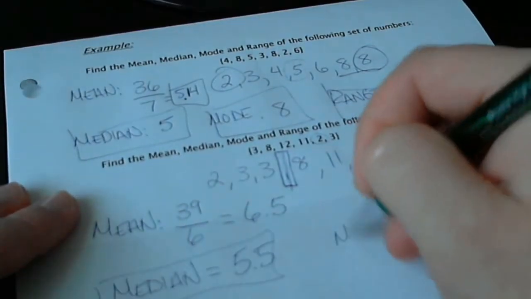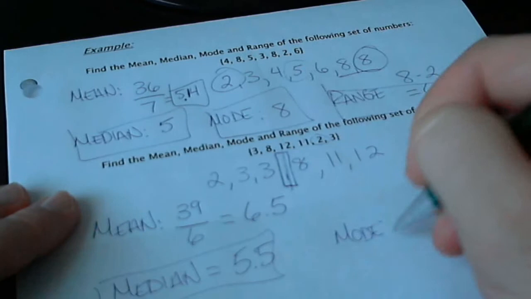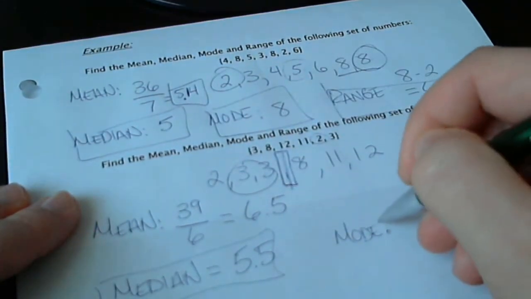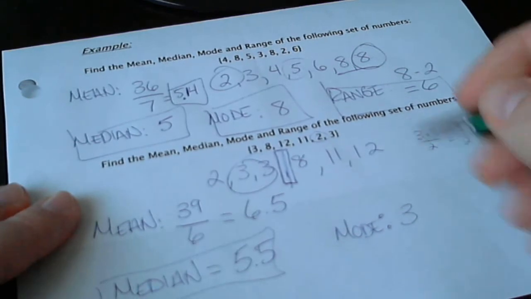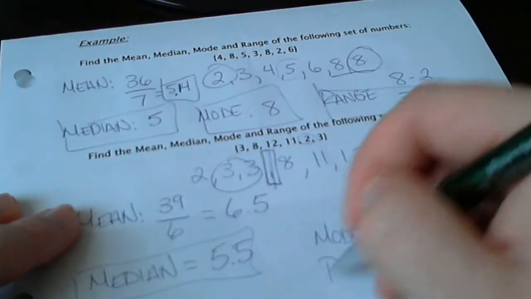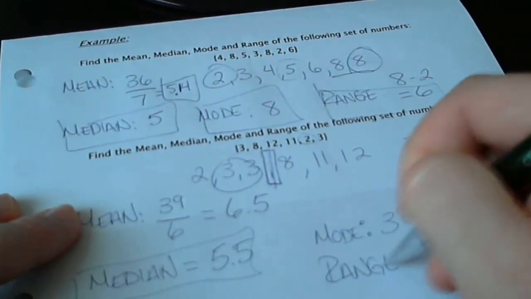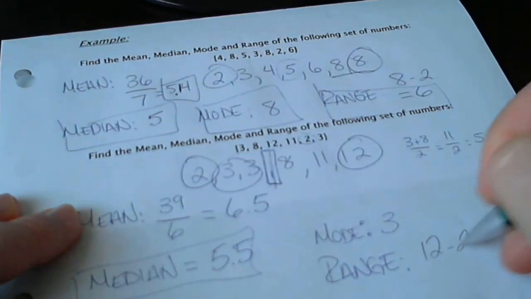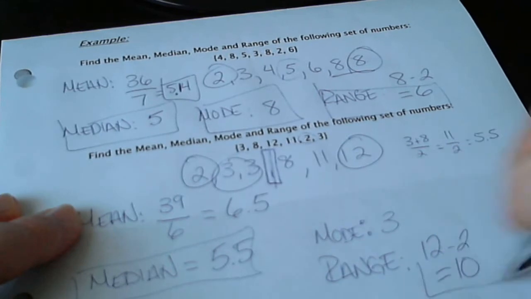Okay. Mode, the number that shows up the most. This one's easy to find. You just observe that the 3 shows up twice. Everything else only shows up once. So the mode is 3. Let's look at the range. Remember, range is biggest minus smallest. So 12 minus 2. So our range is 10.